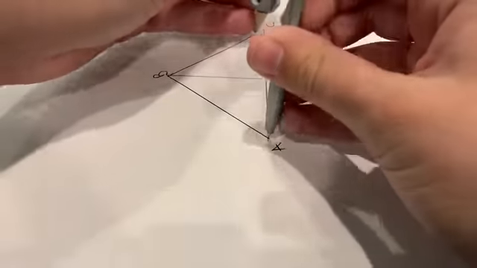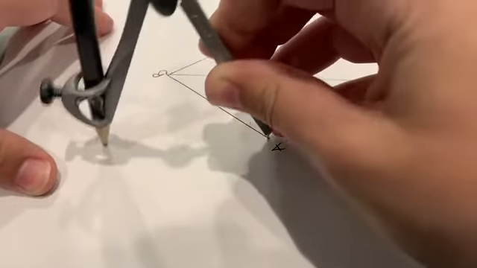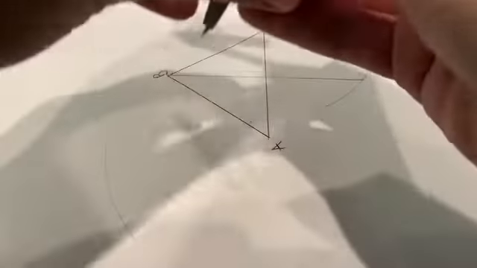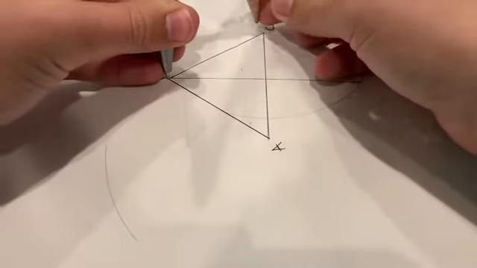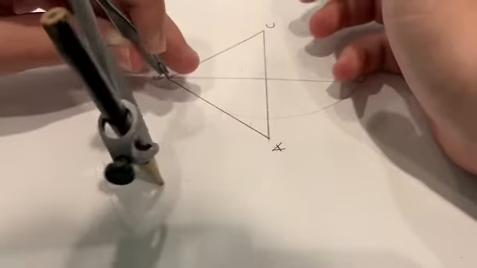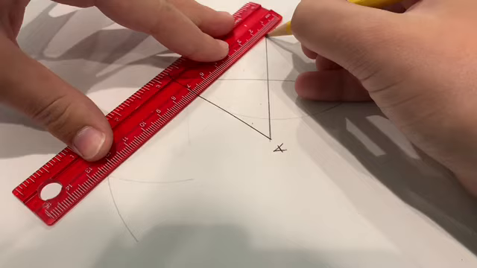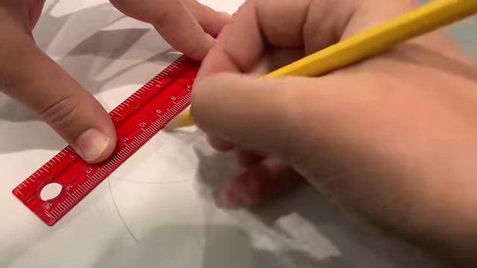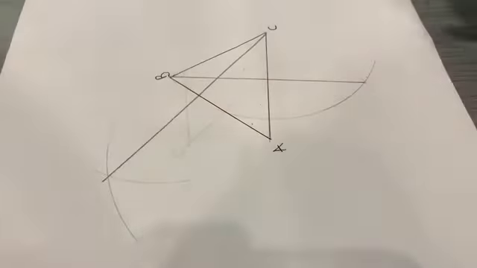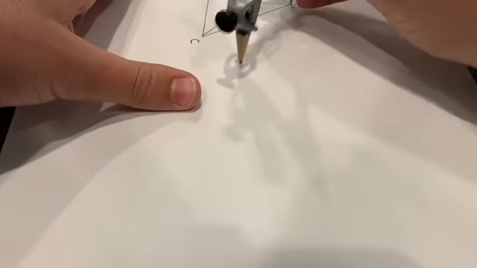So I will just repeat that construction now. And we are going to repeat it one last time on segment BC.